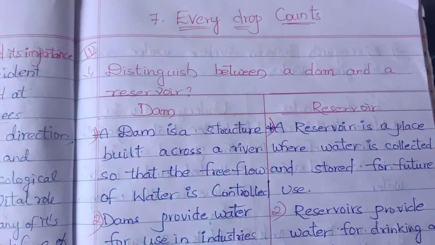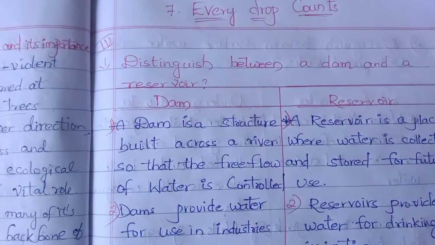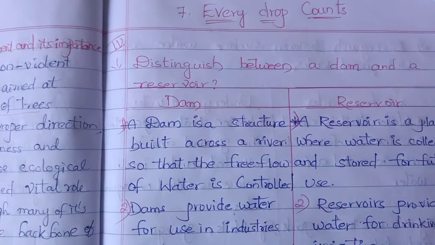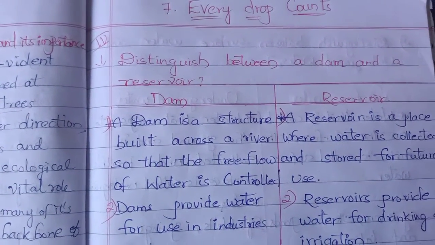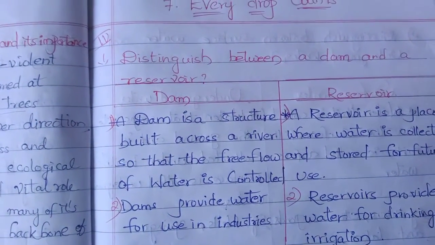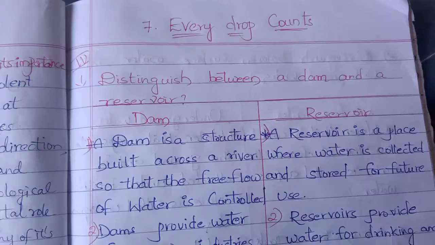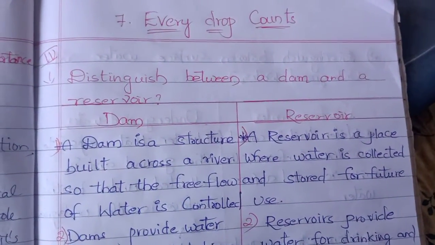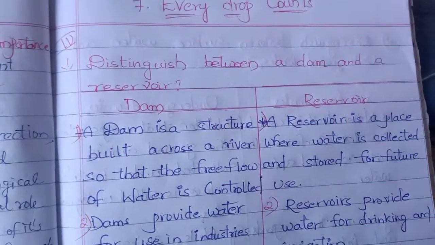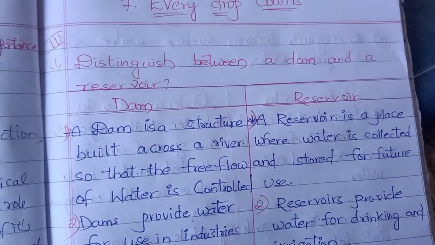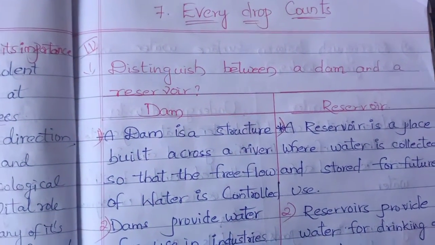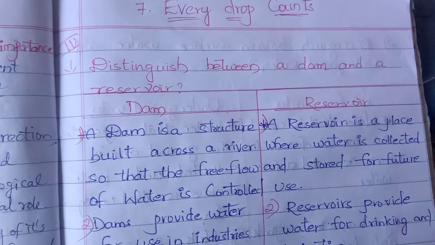In last class, we learned every drop counts, right? We already completed the activities part of this lesson, right? So, in this session, I will explain to you the questions and answers of this lesson. In fourth Roman, we have two questions, children, and fifth Roman, we have another two questions. Total four questions. You have to copy them in your social CW notebook, then send me photos through WhatsApp.